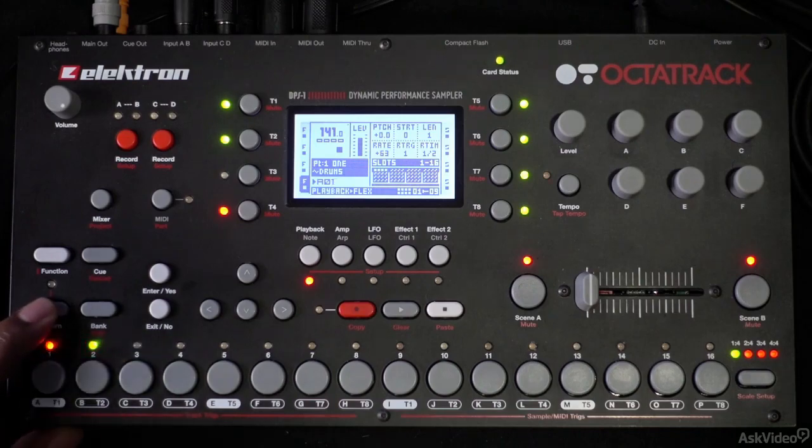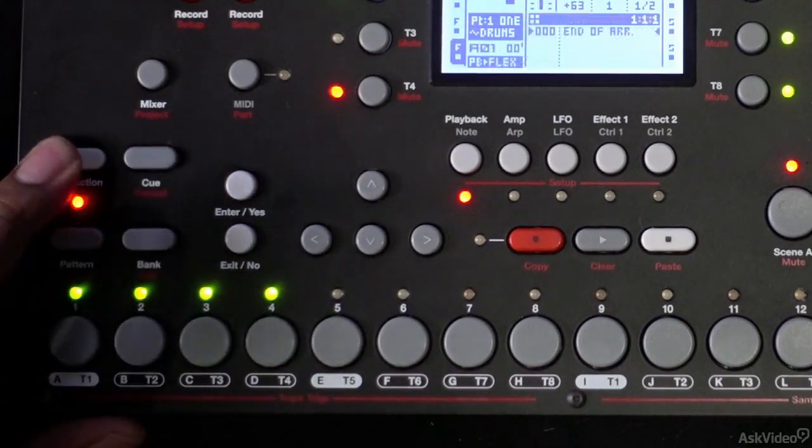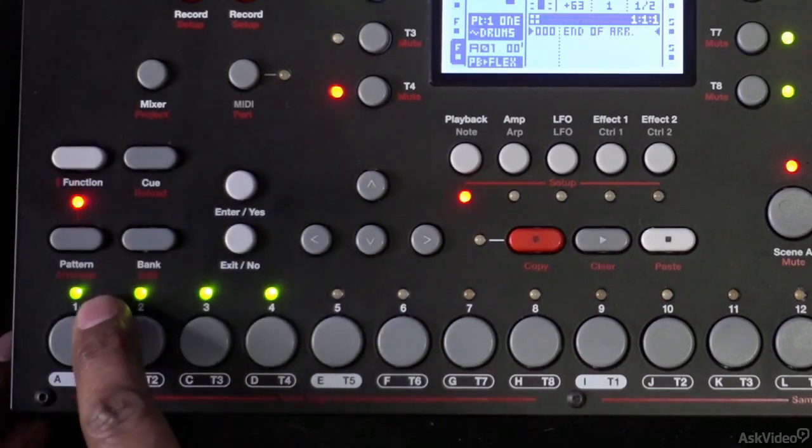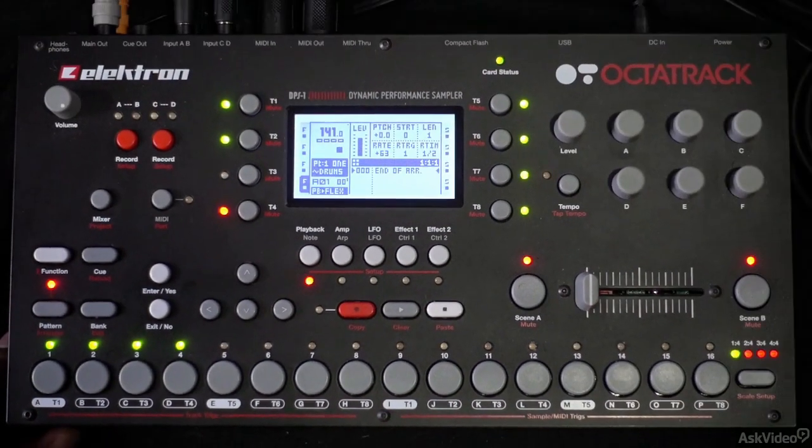So let me go back to pattern A1, and I'm going to hold function and then go into the arranger. We see beneath pattern, it says arranger in red. So to access that, I have to hold function and then press that. Now in the arranger, we can arrange a series of patterns to play in a certain order and then trigger the next one. Or we can make a specific pattern play for a certain number of times and mute certain tracks. If we're dealing with a MIDI sequencer, we can transpose MIDI tracks.